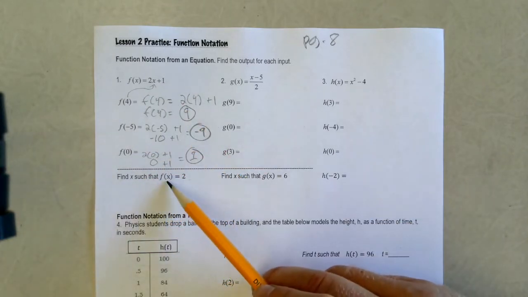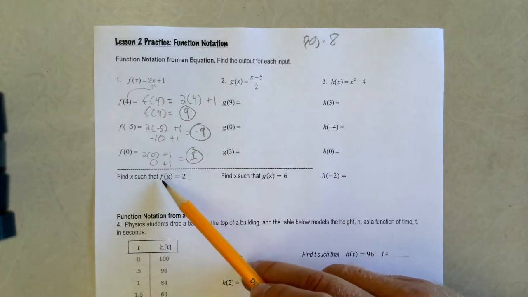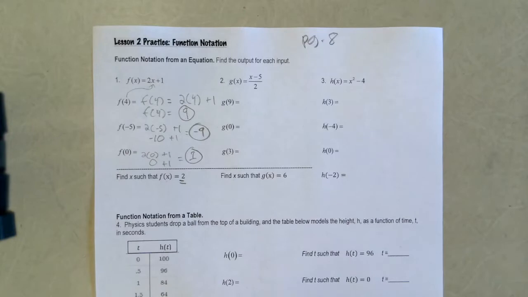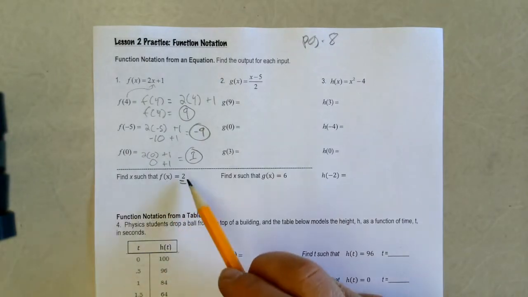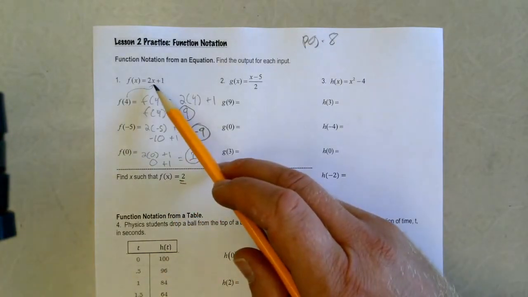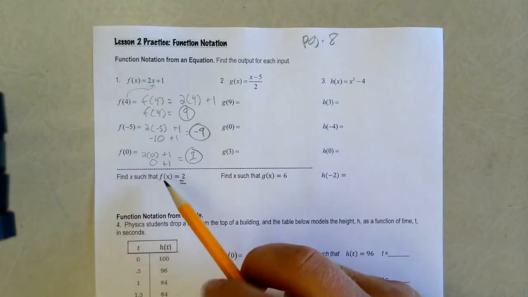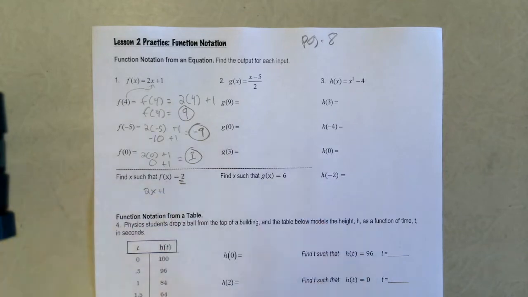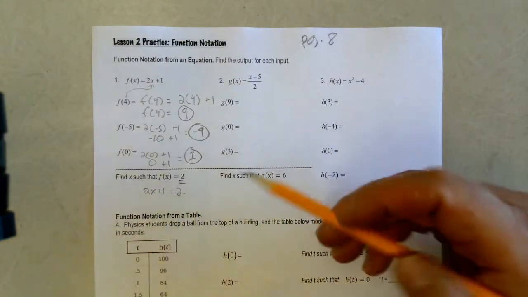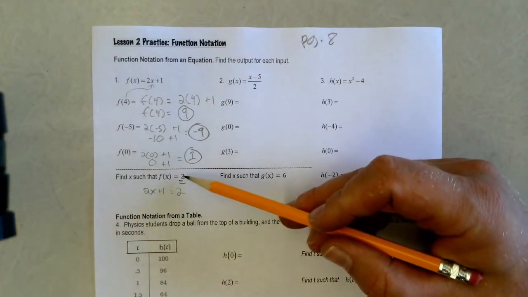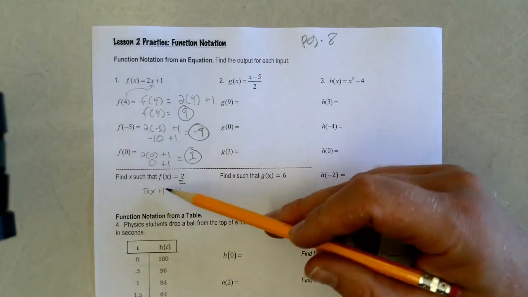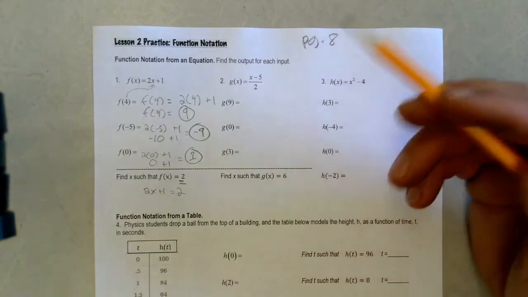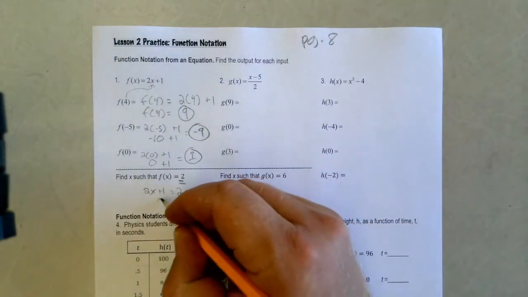Now, if you look down here, find x such that f of x equals 2. 2 is my y value now. I'm not going to put 2 into the x because this function is equal to 2. So what that means is my 2x plus 1 is equal to 2. When the number is outside the parenthesis, when it's my y value, I set them equal to each other and then I solve for x. So it's basically backwards.